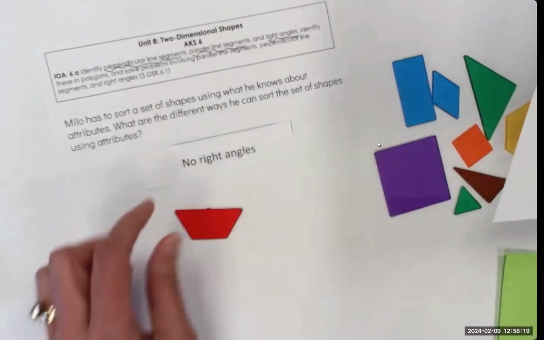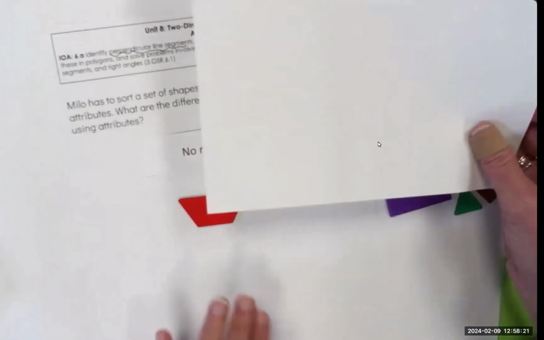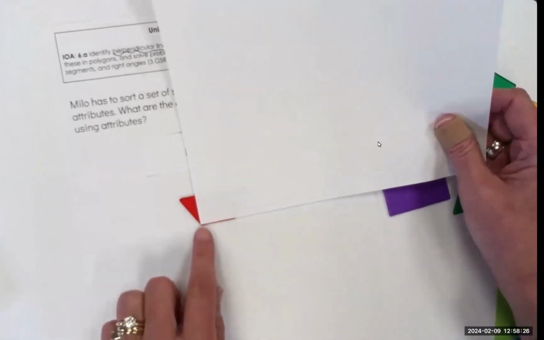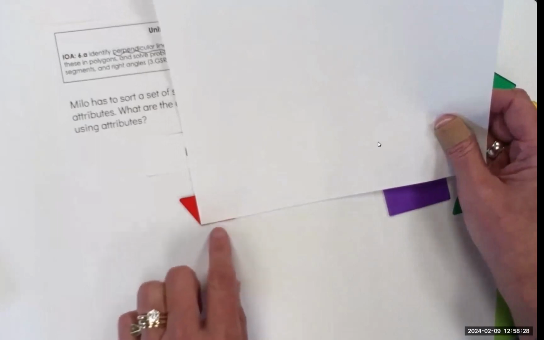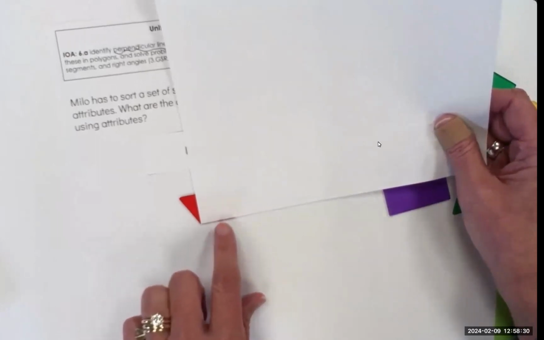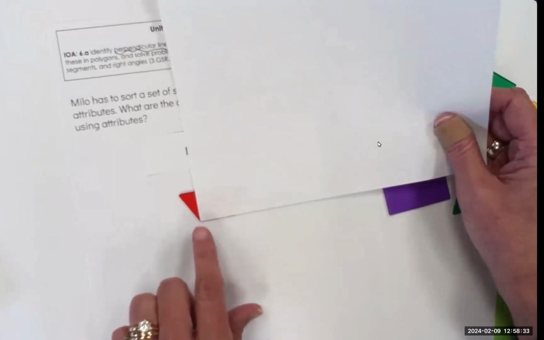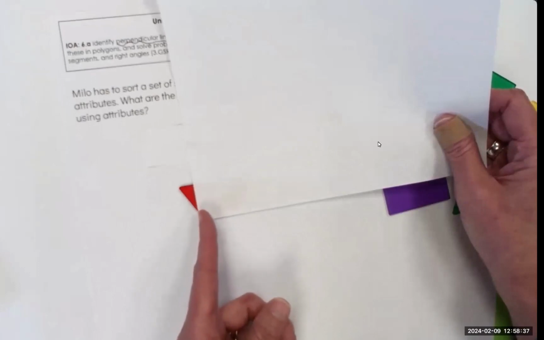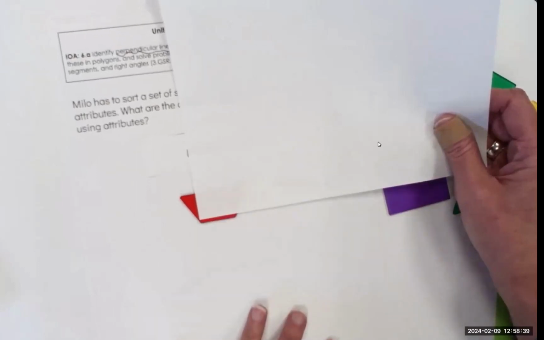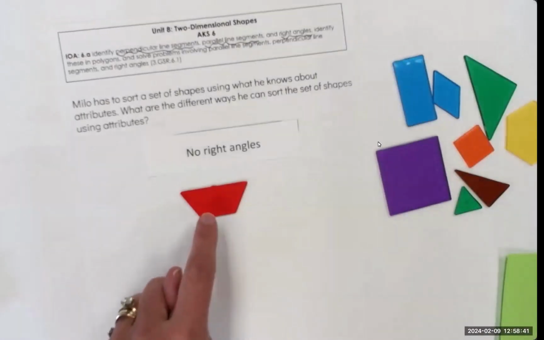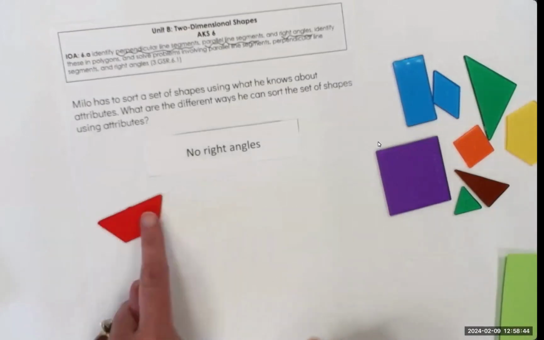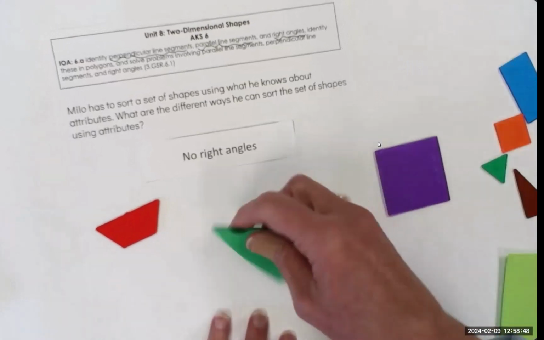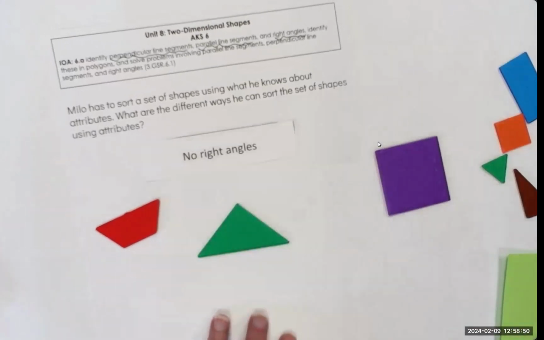I can turn it to check the other angle in the polygon to see if it's a right angle or not. I'm going to line it up with the vertex. I see that this side on the bottom is lined up with the bottom of my square corner, but this side here extends beyond my square corner. So that means it's an obtuse angle. So this shape has no right angles. It can stay there.